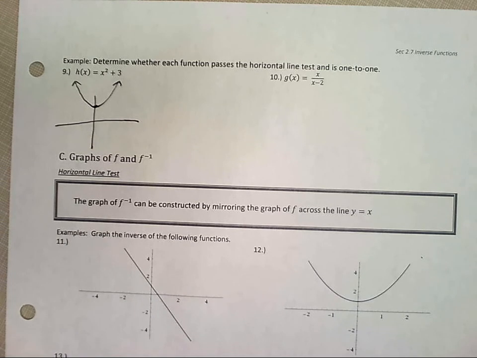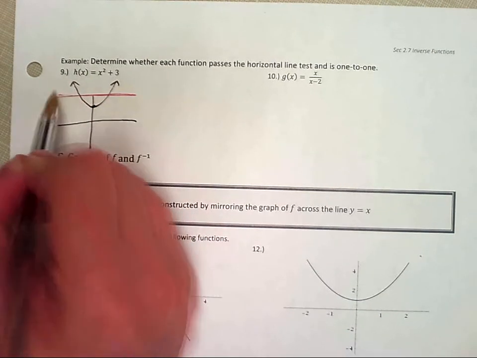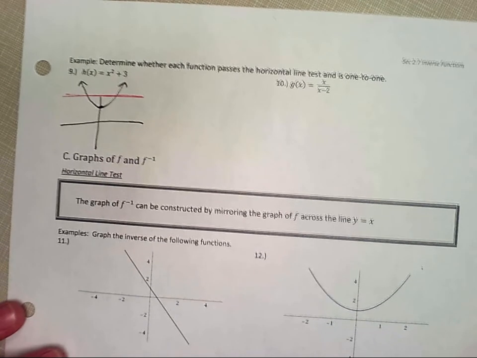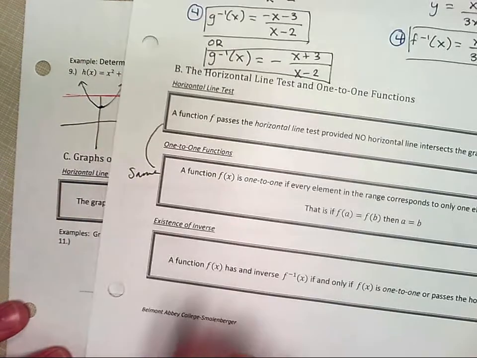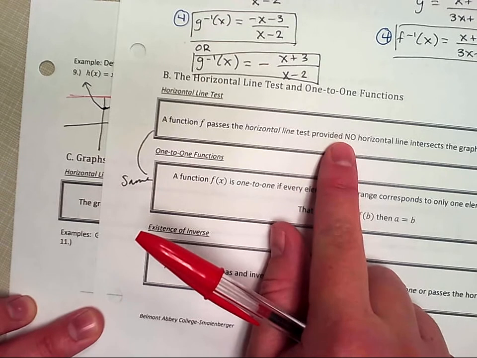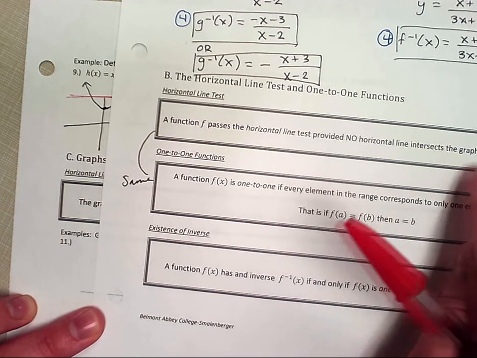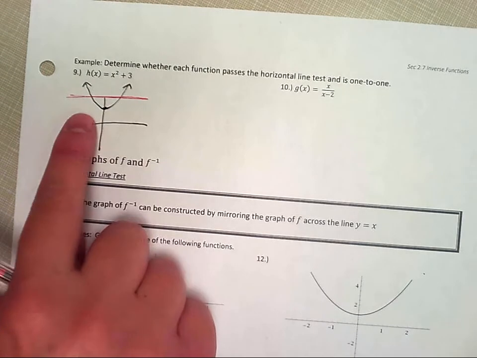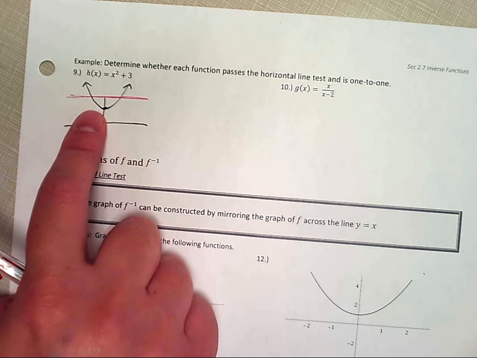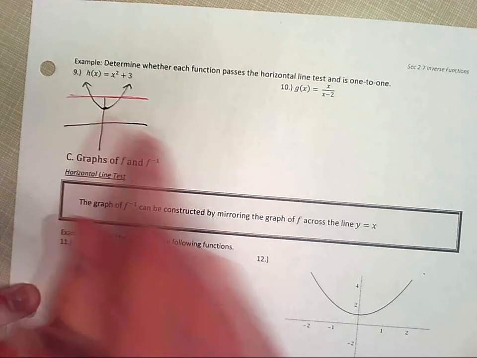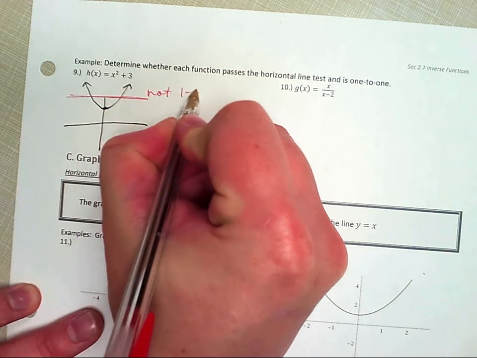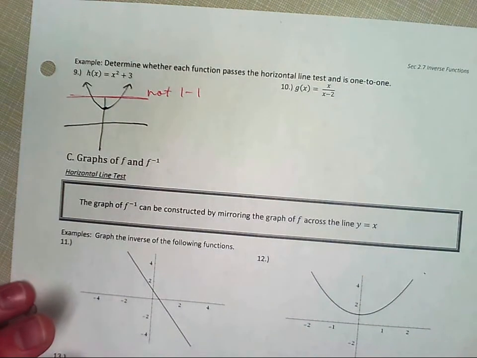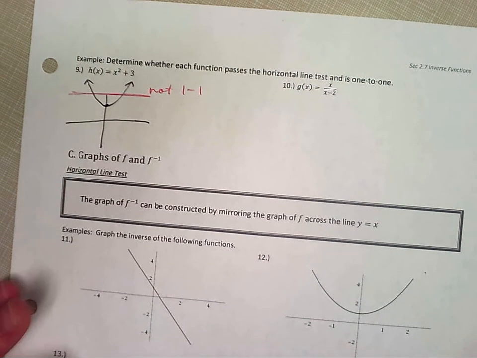Okay, so what do you guys think? Does this pass the horizontal line test? Is this 1 to 1? Well, draw a horizontal line and see. Here, I have a horizontal line. It intersects my function twice. So the function f passes the horizontal line test provided no horizontal line intersects the graph more than one time, right? Well, I just drew a horizontal line that intersects the graph more than once. So it does not pass the horizontal line test. It is not 1 to 1. So what does that mean about its inverse? It doesn't have one. Good.